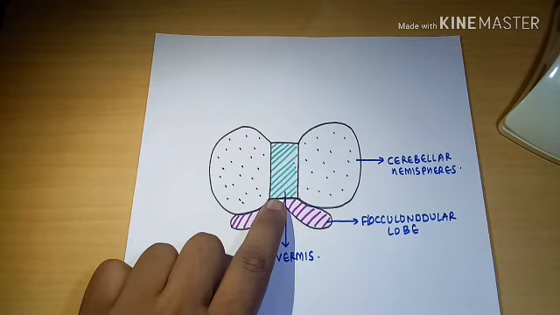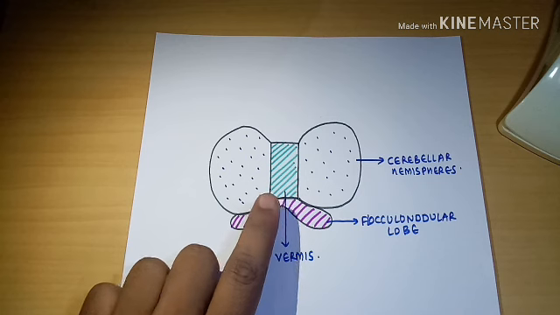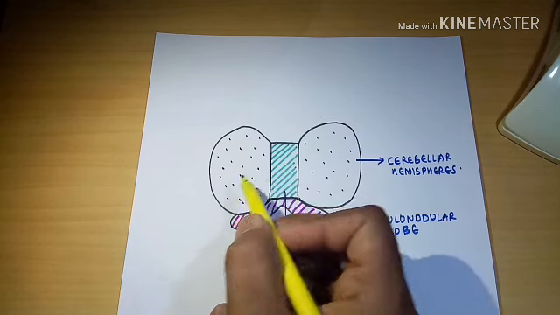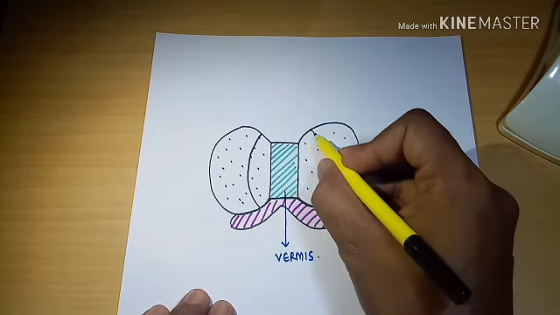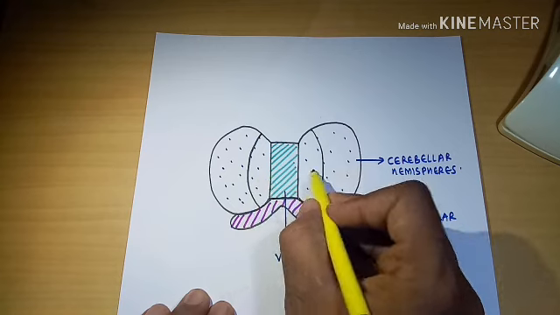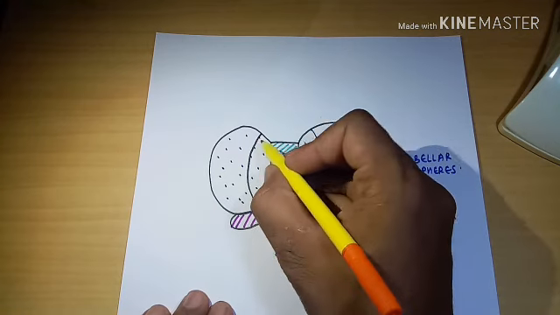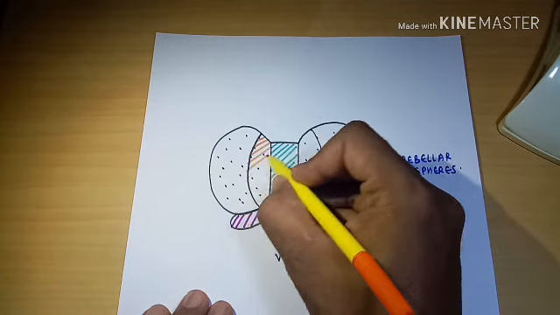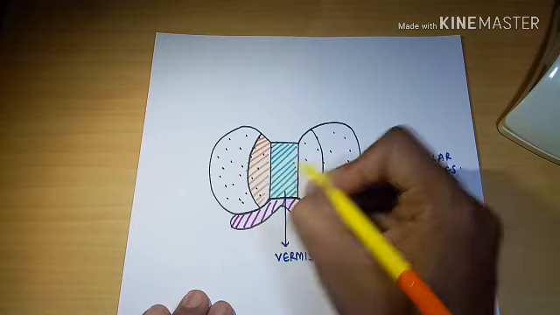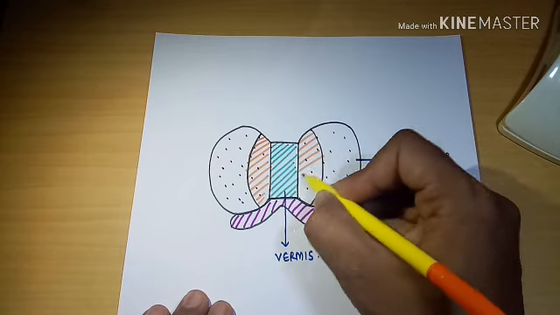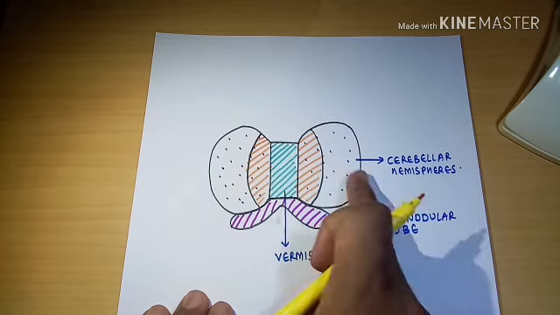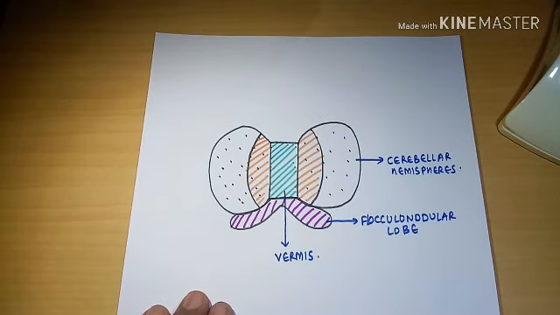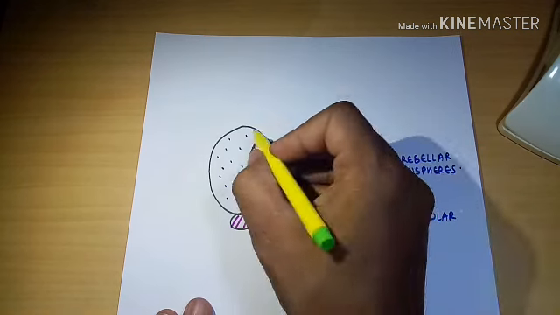The vermis is this part of the cerebellum, and lateral to the vermis is the intermediate zone. This part of the cerebellum which is lateral to the vermis is the intermediate zone, and these are the lateral zones.